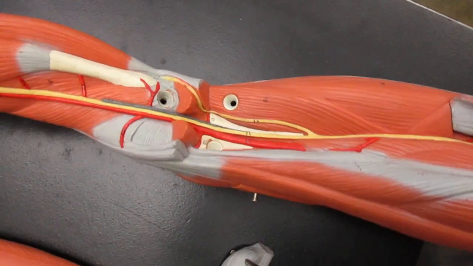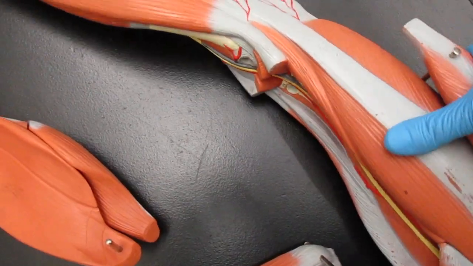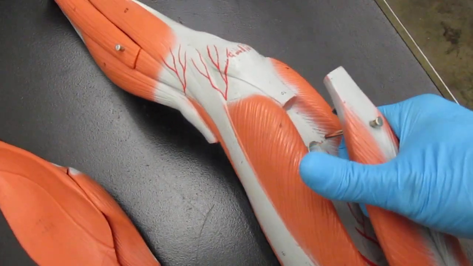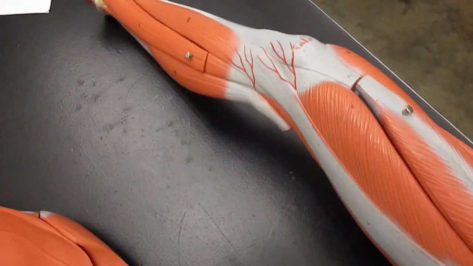And let's move on to the next thing. Let me put the biceps femoris back on.